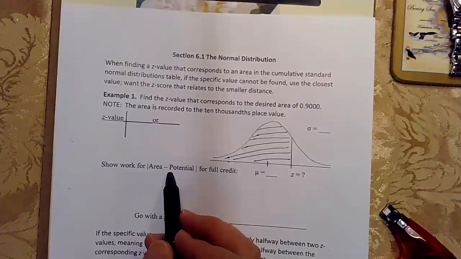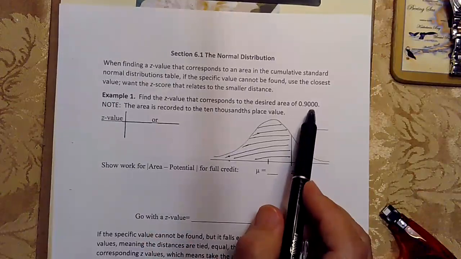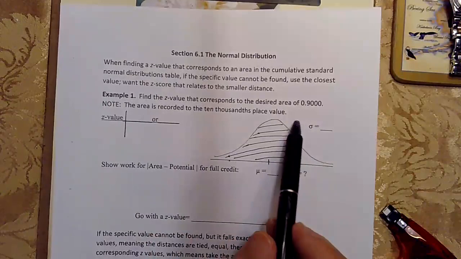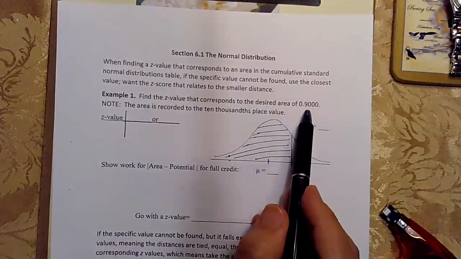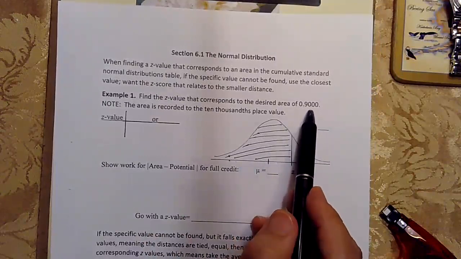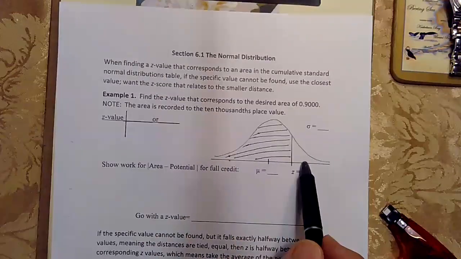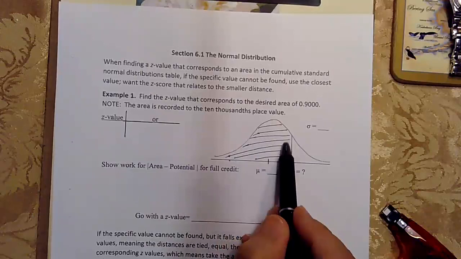And so here's an example that I'm going to use because when we do 6.2, it's applications. The very first problem is dealing with this desired area of 0.9, which is like 90%. So you know the whole area underneath the curve is 1 or 100%. And so 90%, 0.9, so almost the whole graph is covered.